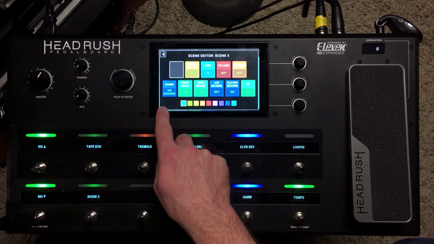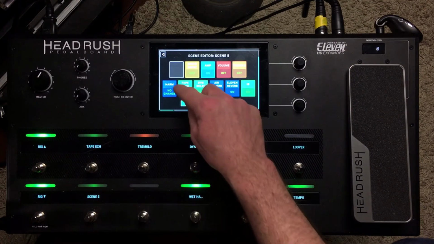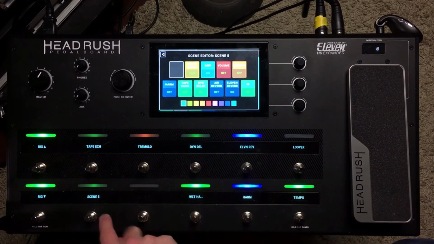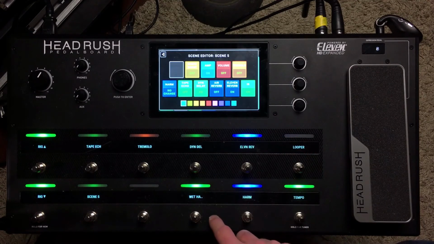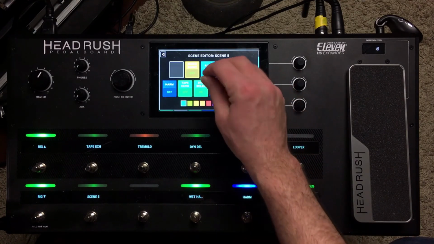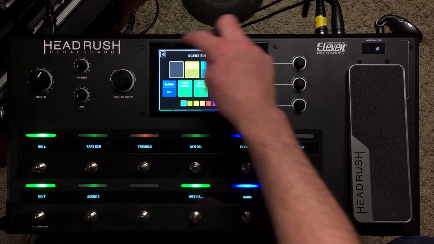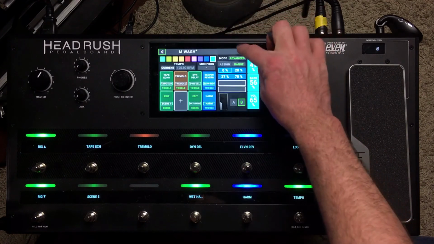Now you notice if you have no change and you go from a scene that has a certain effect on to another scene that you have set to no change, that harmonizer is still going to be on in the other scene. So unless I turn that off, it's still going to be on when I create that scene. Because if I make it no change, then it's not going to change the setting from the previous scene. So that's how the on-off no change works. Okay, I'm going to have it off on this one. And that's just for fun. Let's turn on the tape echo as well. Okay, so we're going to save that.